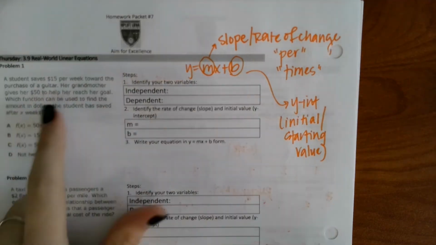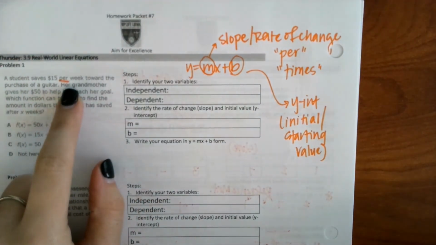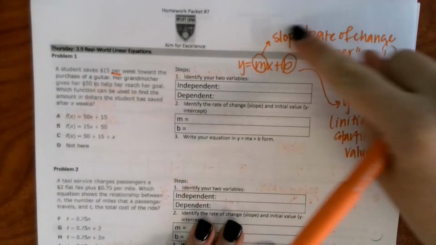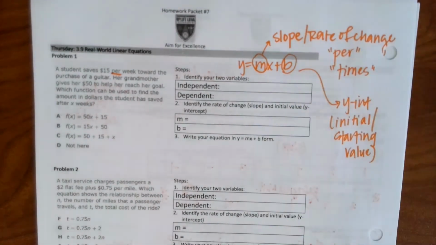So reading this over, it says a student saves $15, there's that special word, per week. So if I've got two numbers here, I've got 15 and I have 50, thinking about this very brief little introduction to what these two terms might be, is my $15 per week going to be my slope, my rate of change, or is it going to be my one-time initial value?